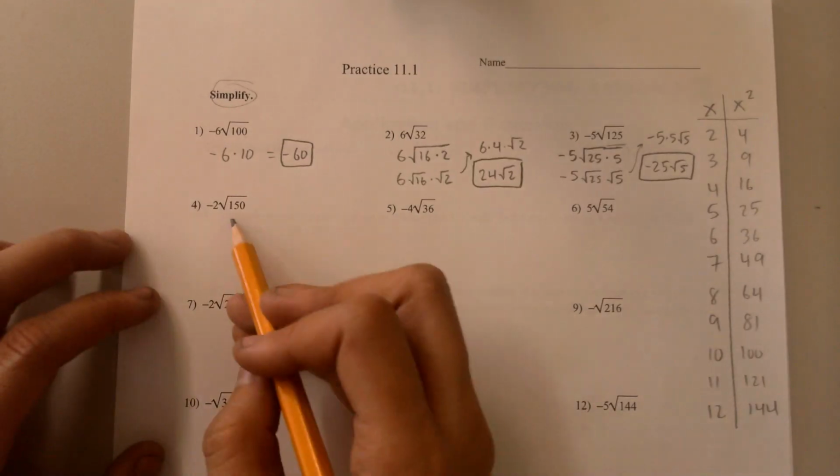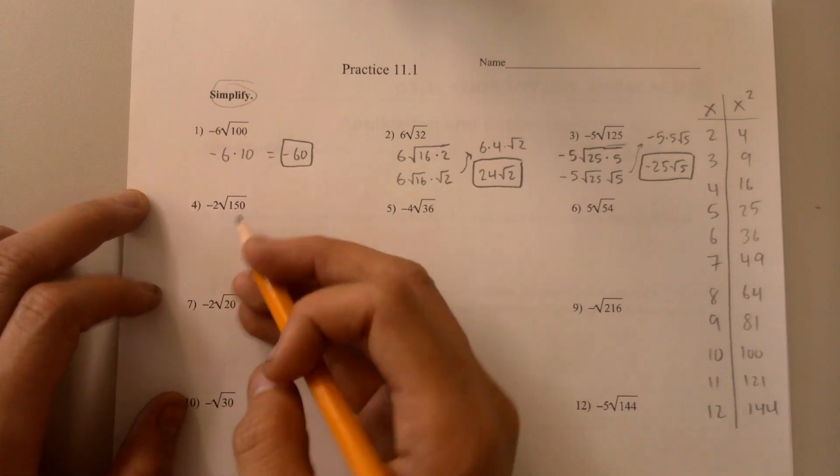Okay, on to 4. 150. Again, we can use 25.